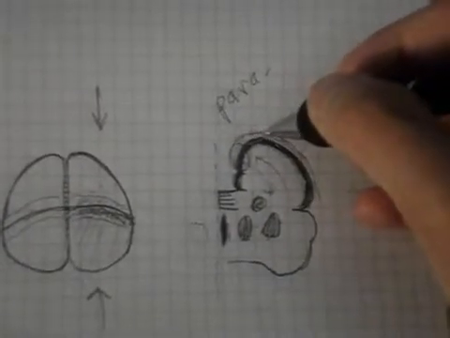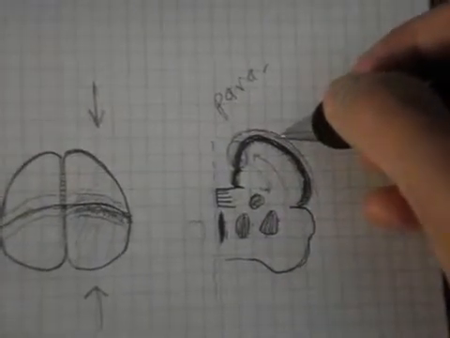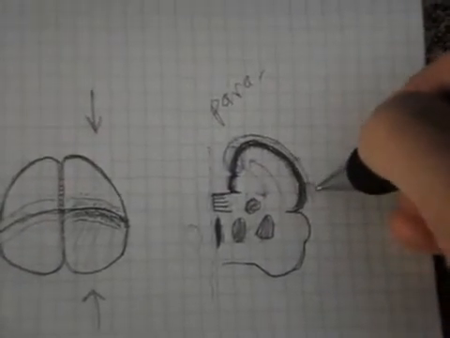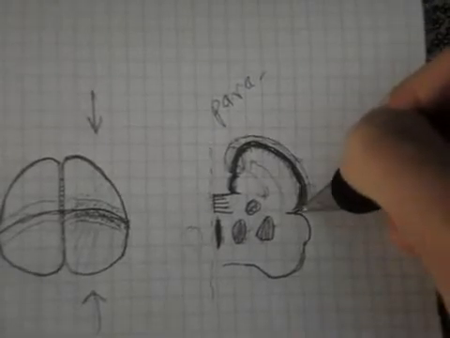It includes the upper trunk, shoulders, upper limb, hand, and then the head, and then all the structures in the head.